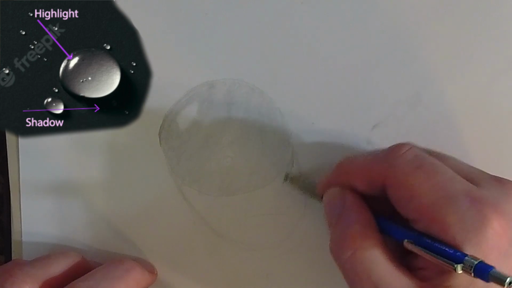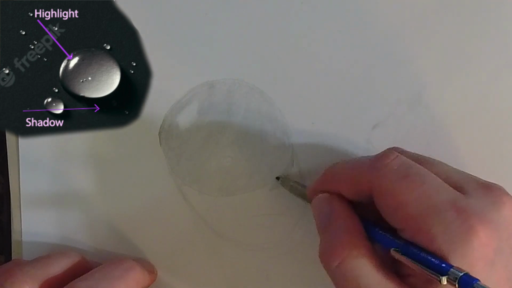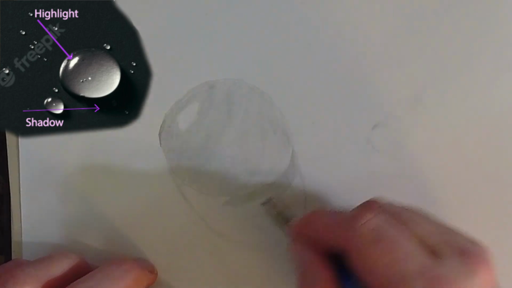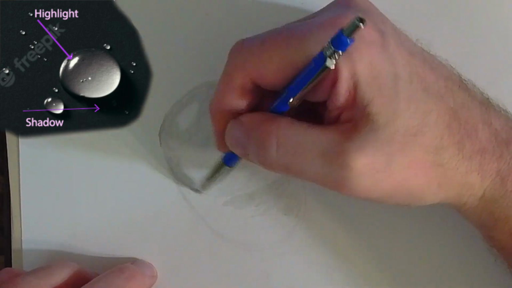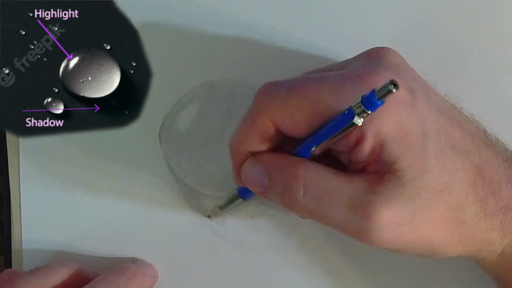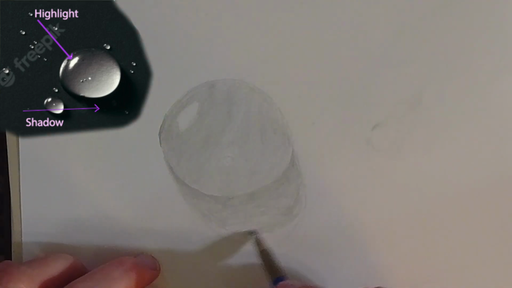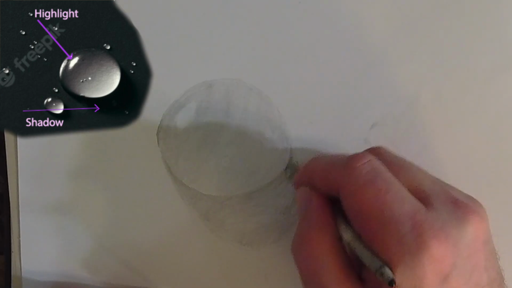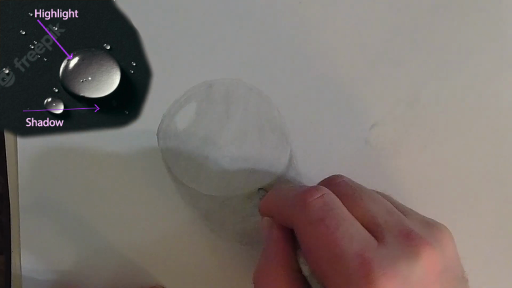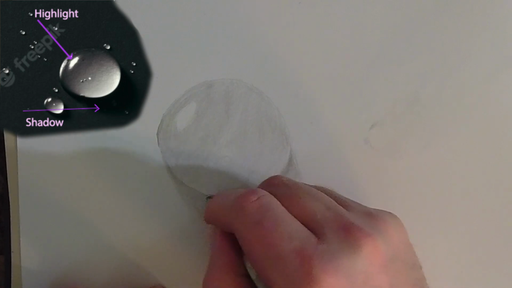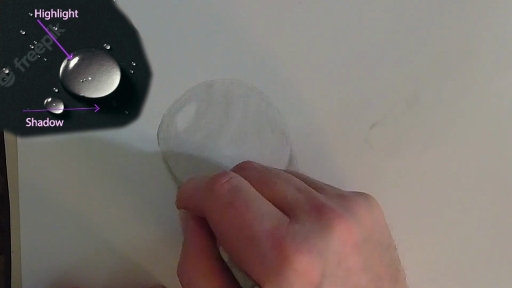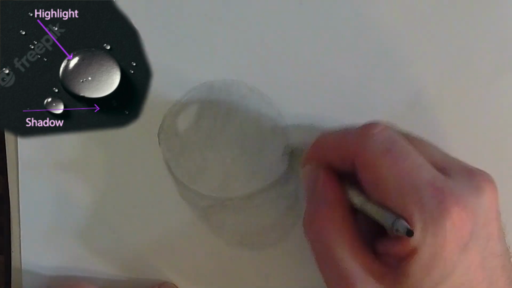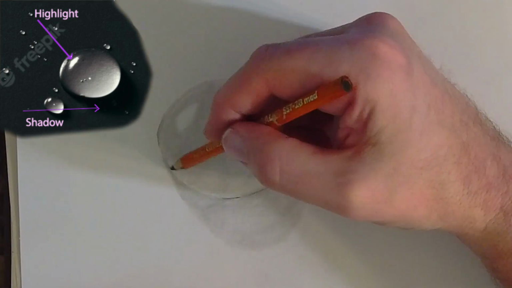You can see I'm pushing down harder on my pencil now. I'll do the same thing. I'm pressing down harder on the top part, and then as I go down, I'm making it lighter and lighter and lighter, softer. Now I will take my blending stump, or you can use a Q-tip for that. And then I'm just going to go around and smooth that whole area out to make it look a little bit more realistic. And I'm going to take a little bit of a darker pencil.